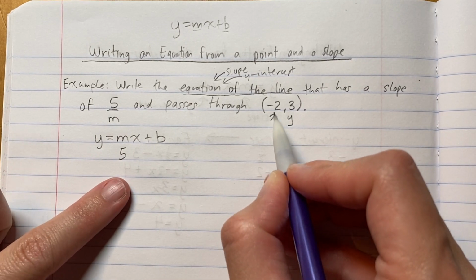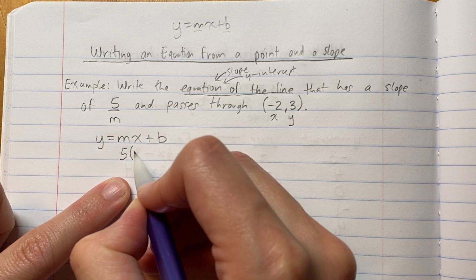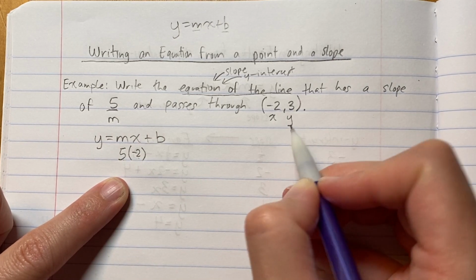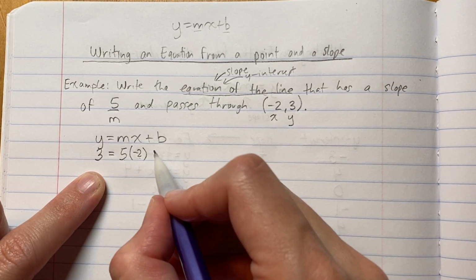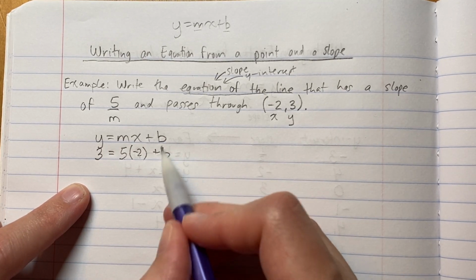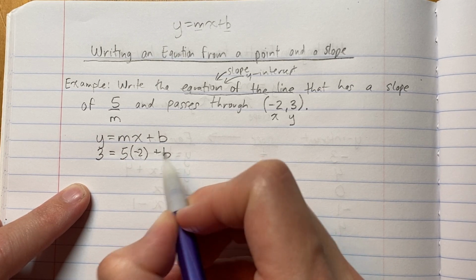So what I can do is I can plug in this x value. So notice the x value is -2. I'm plugging that in right here for x, right? This is m times x, so I'm writing 5 times -2. My y value is 3. I'm plugging in 3 for y. I'm bringing down my equal sign. I'm bringing down my plus b. Now notice what I have, and I have an equation that only has one variable. It only has the b. So I can now solve for b.